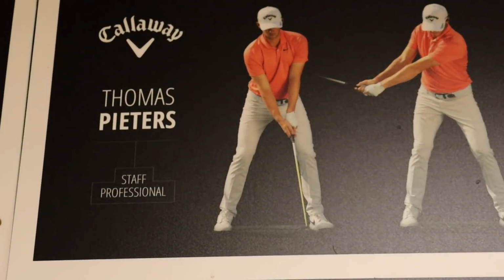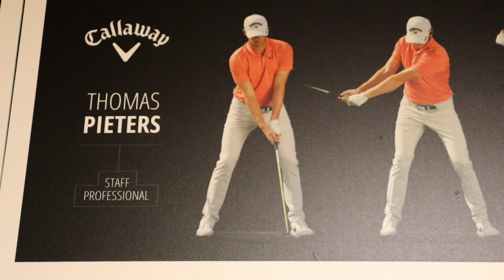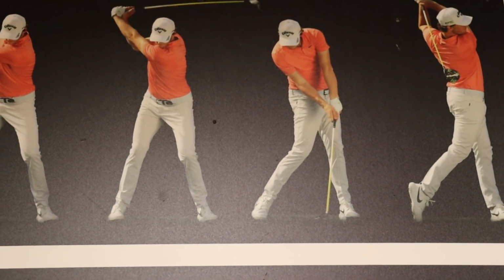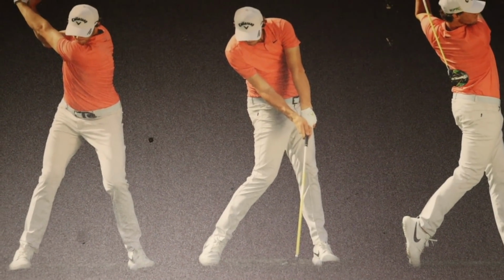Zoom out. There we go. Thomas Peters, Y shape. Now he's at a slight angle there, so he's open to the camera. If we move along, impact, look at that. There he is, right there. That's what we're on about, that's where we need to be.